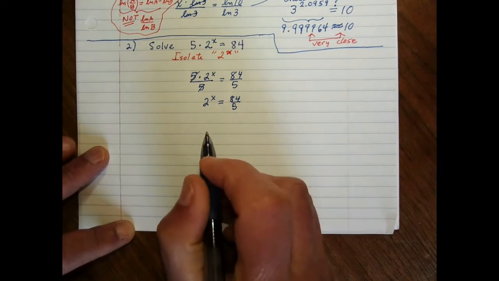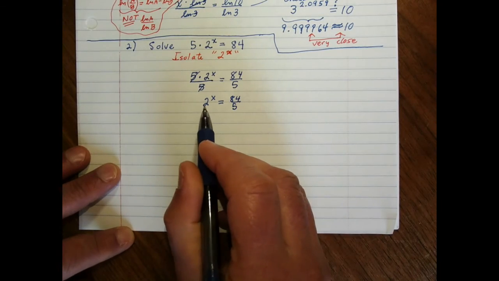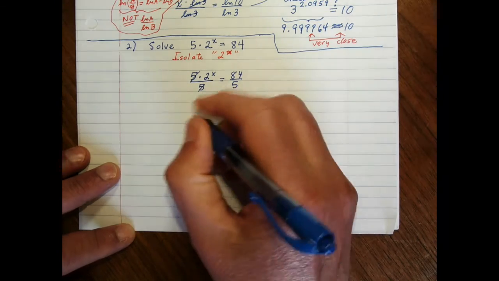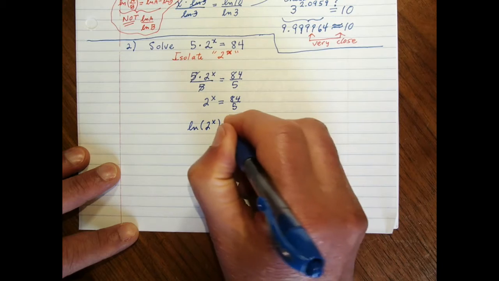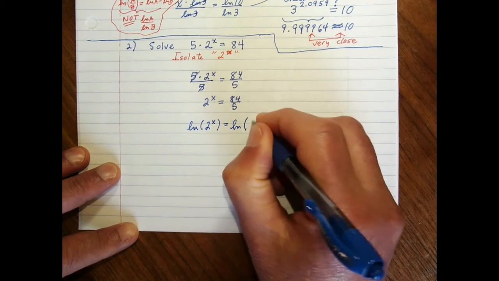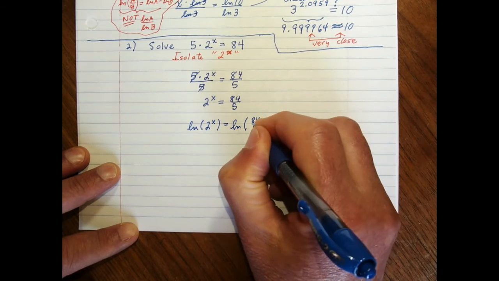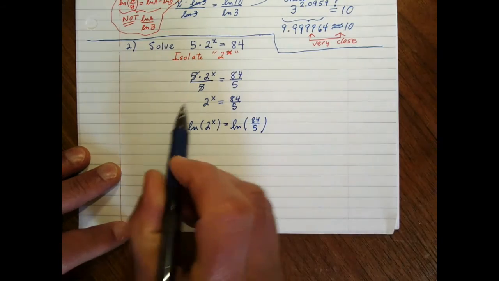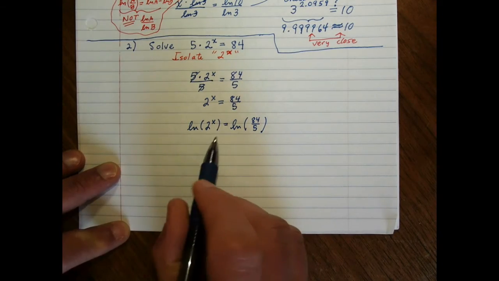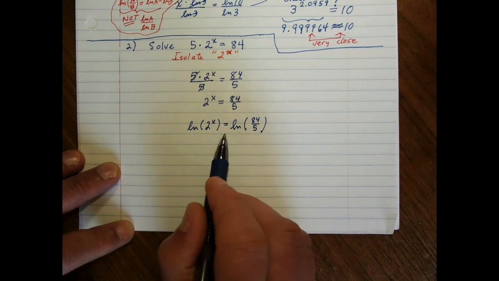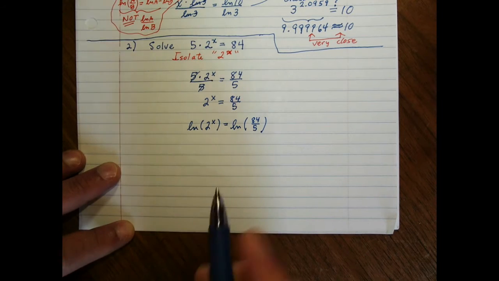And now I'm going to take ln of both sides. That's what I mean by isolate the exponential expression, then take ln of both sides. This is always a preferred way to go. There are ways to take ln earlier, but then there are complications you'd have to deal with, so I don't want to go that way. We're going to isolate the exponential when we can.